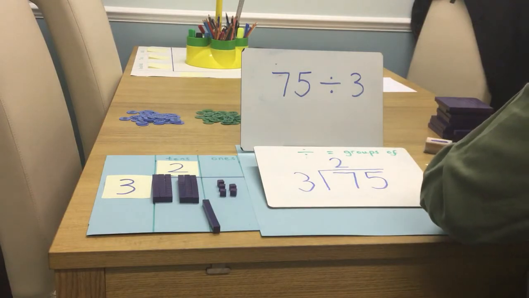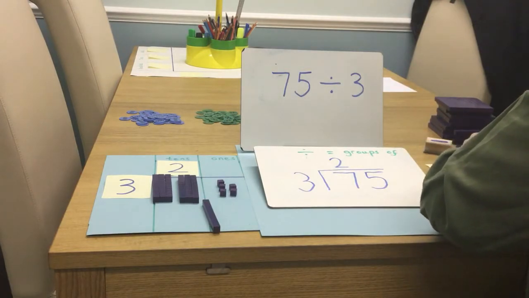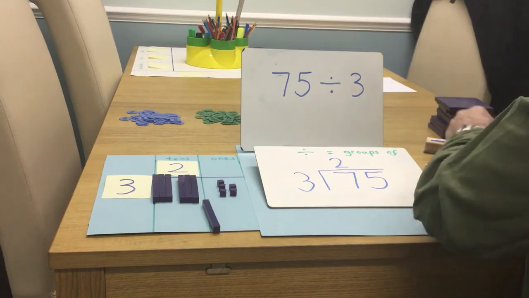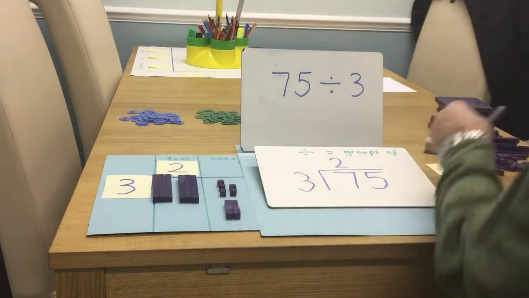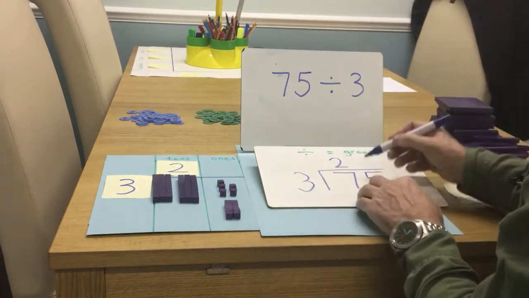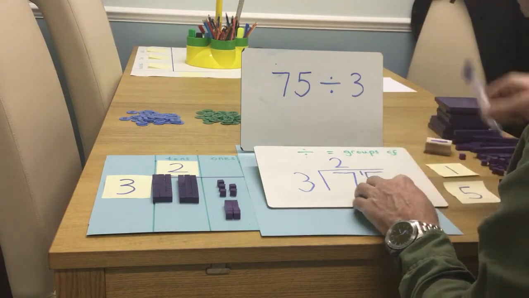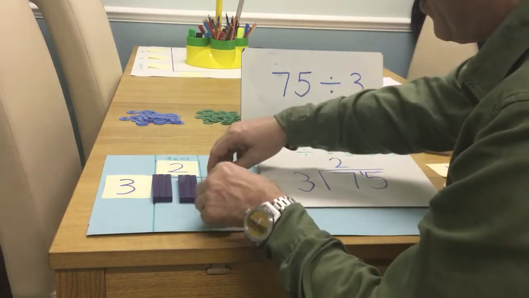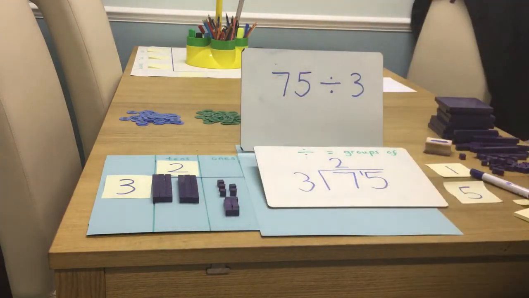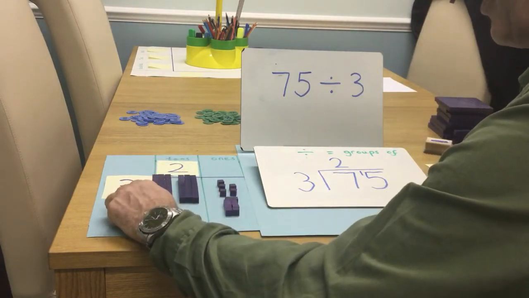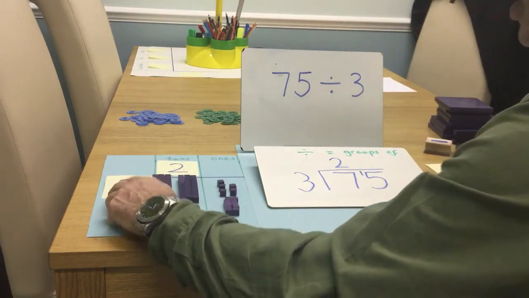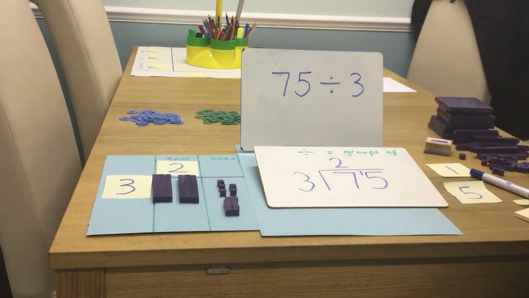Now, here comes my little magic rectangle of 10. I am going to exchange this one set of 10 for 10 ones, and it goes in the ones column. There's a little one there. Okay, so now we have 15 ones, and we're ready to ask a question. So how many groups of 3 ones can we make from 15 ones?